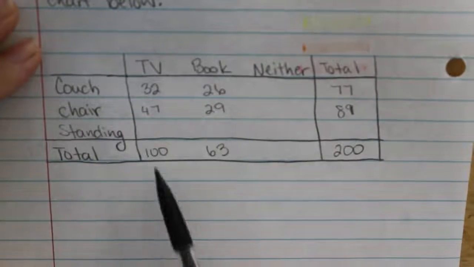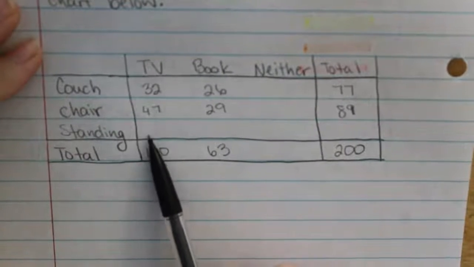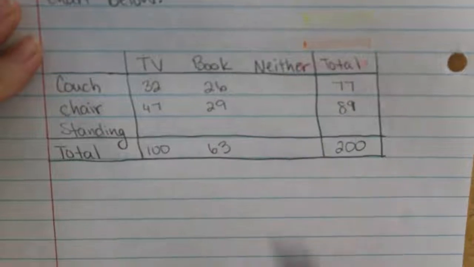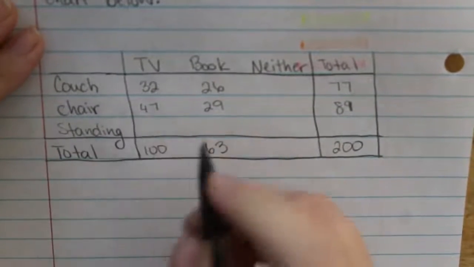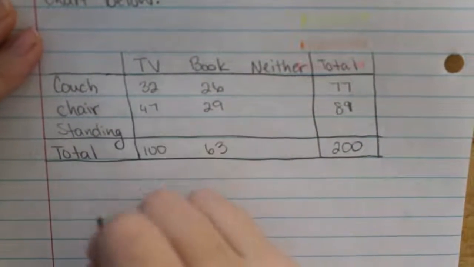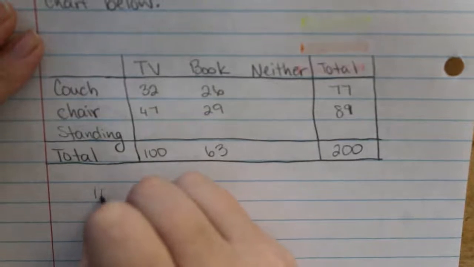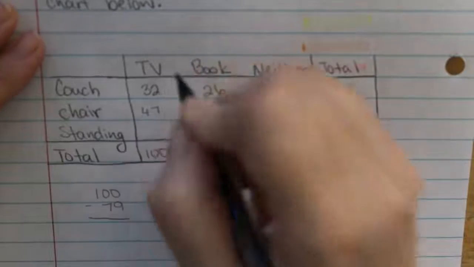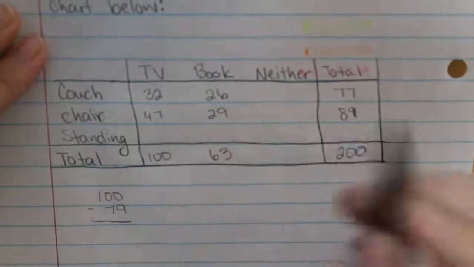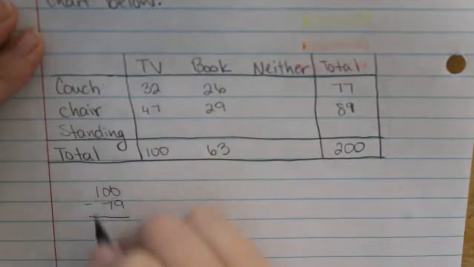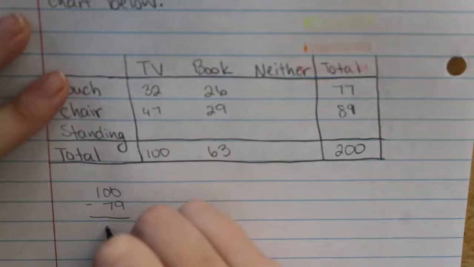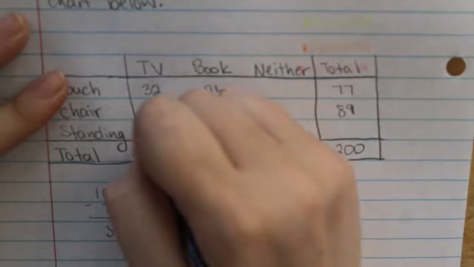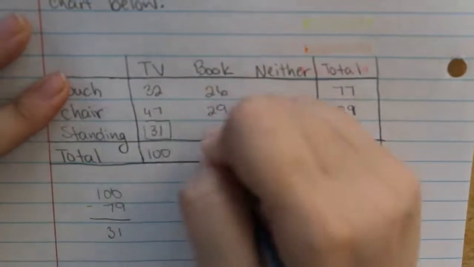So I'm going to start by figuring out how many stood and watched TV. So I'm going to do 47 plus 32: 7, 8, 9. So that's 79. So 100 minus 79, because this is 79 total. All of these add up to equal 100. I'm missing that spot. So I'm going to end up with 31. So I'm going to put a box here because that's my answer, 31.